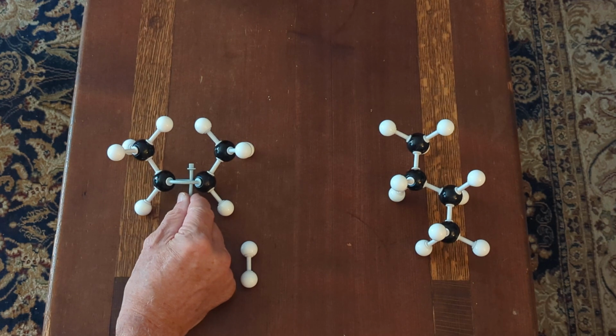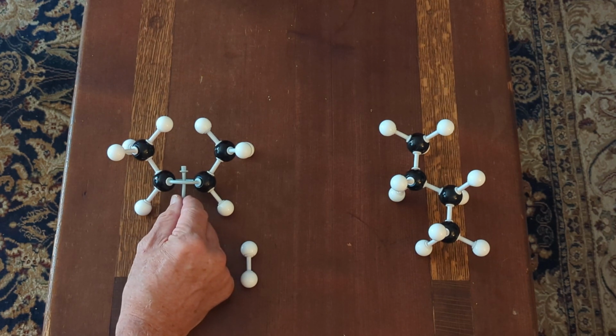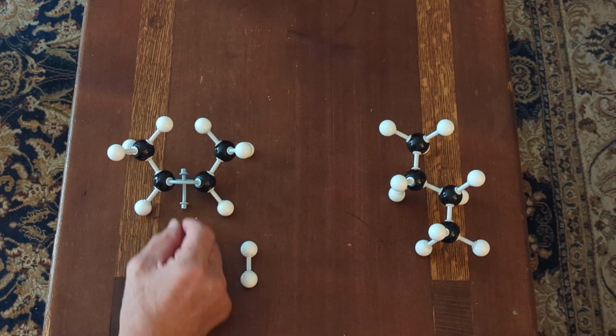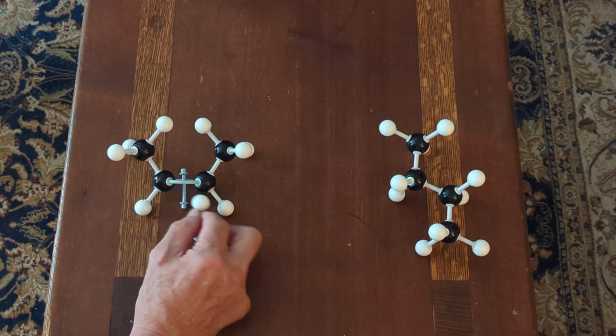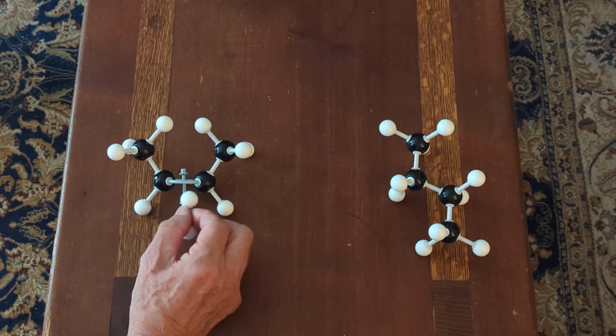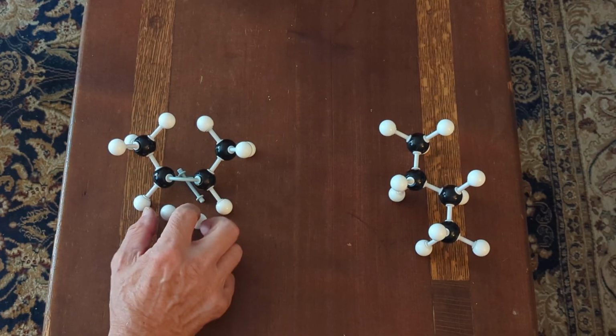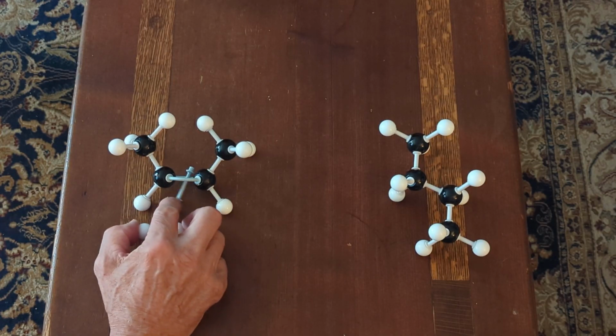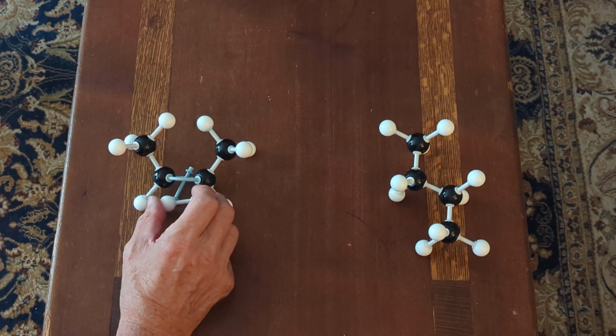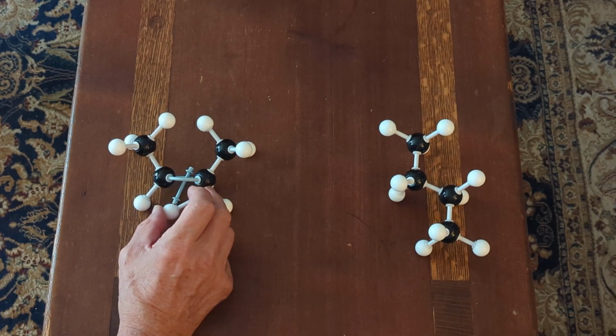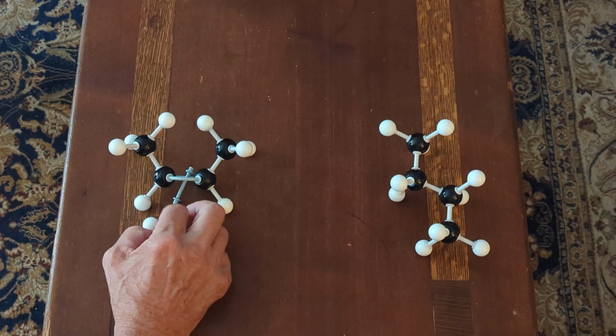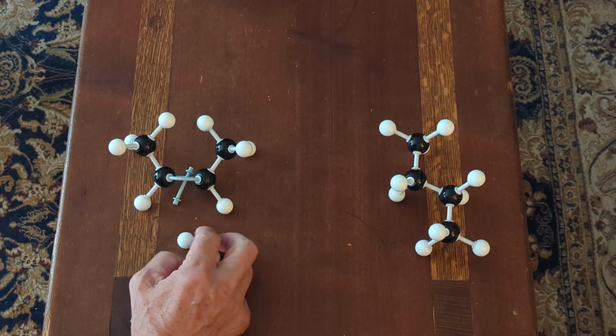Those would be the pi orbitals, and there would be a pi bond between them, with an overlap between the p orbital on this and the p orbital on that. Now you can imagine that if the hydrogen atom had the right orientation, it could form a bond onto one of those, possibly forming an intermediate, and the complete reaction could take place.